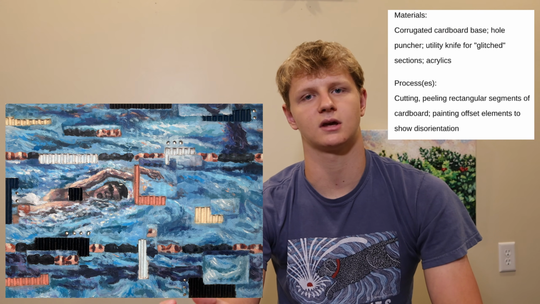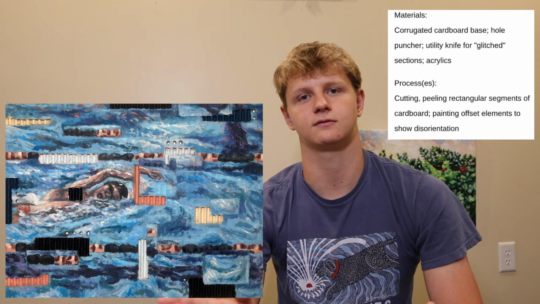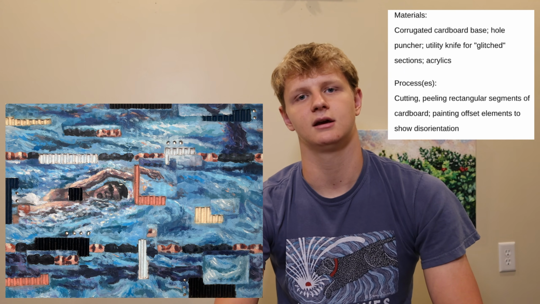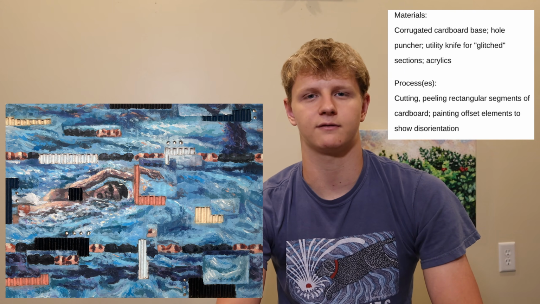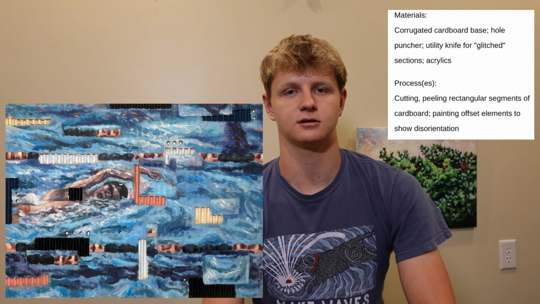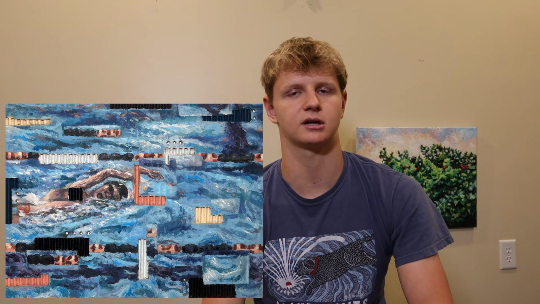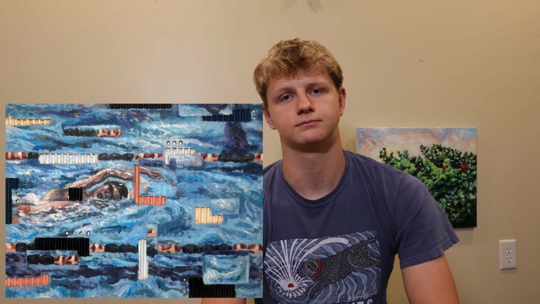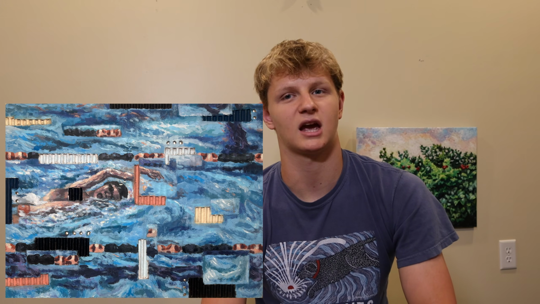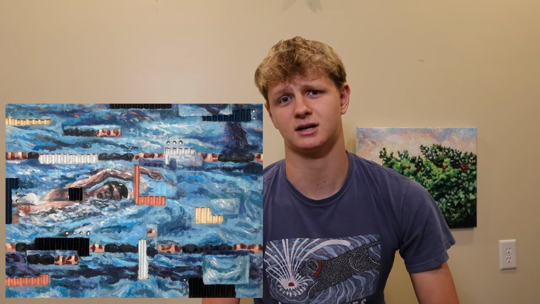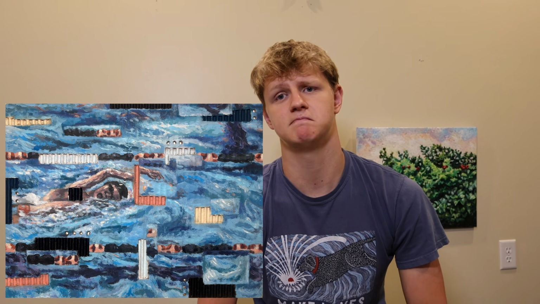So I used an X-Acto knife to cut out segments and then peel them off. And then I would shift parts of the composition to create a glitching effect, which I think was pretty effective, which is why I like this piece. And I like the contrast between the oranges and the blues. Yeah, that's about it. I don't have a lot to say about this piece, but I think it's pretty good.